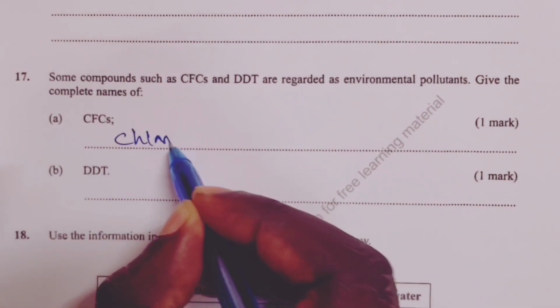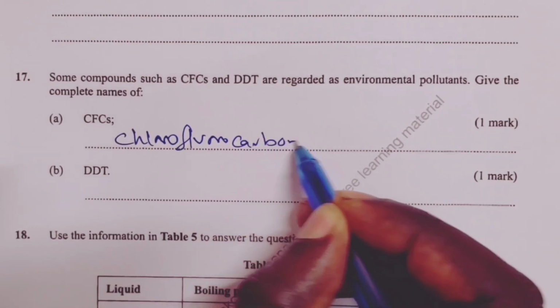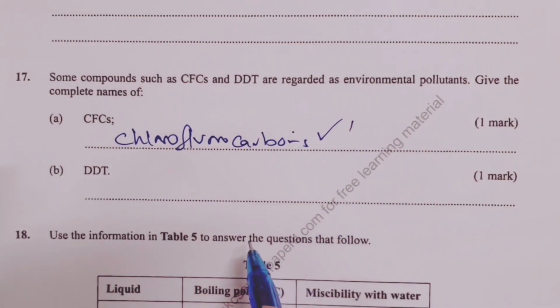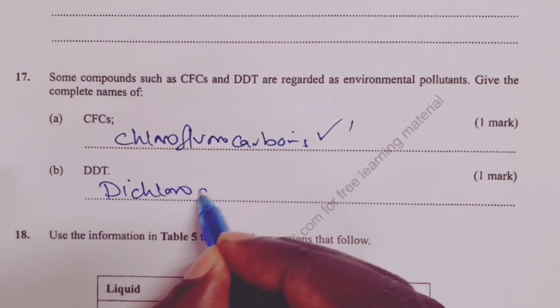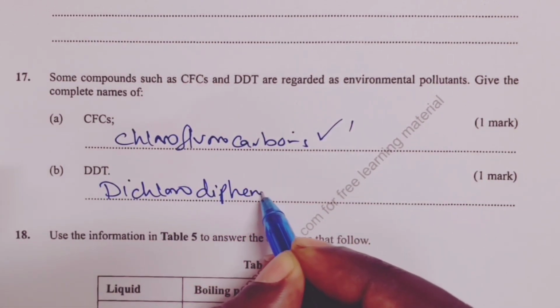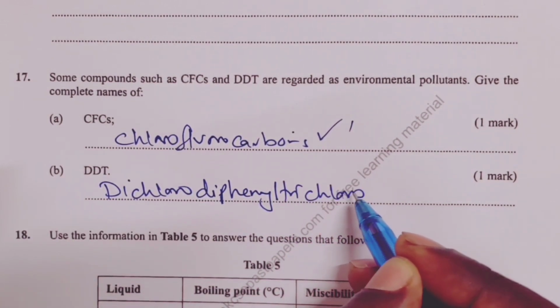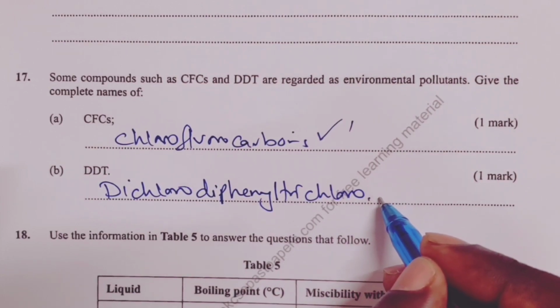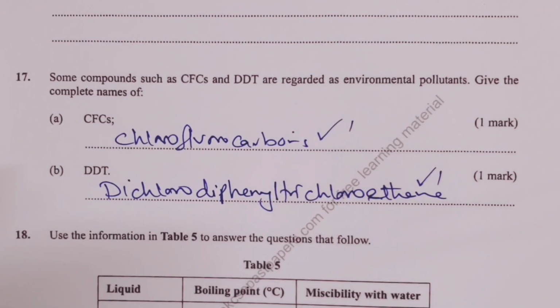CFCs in full means chlorofluorocarbons, as one word for 1 mark. DDT is dichloro, then we have diphenyl, and then we have trichloro, and finally ethane. This would earn the next mark.